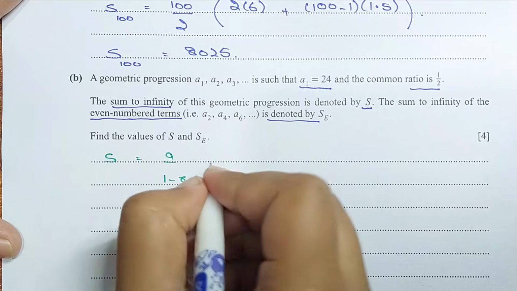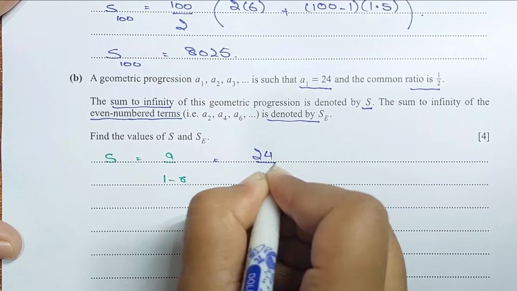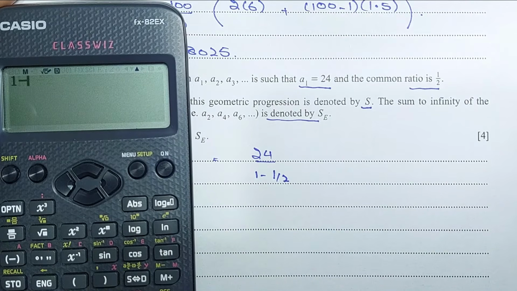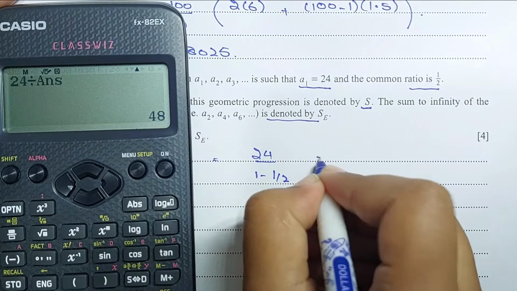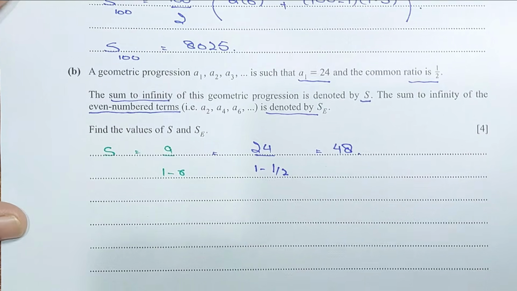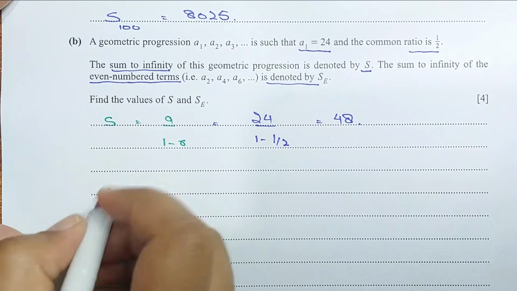So a is the first term, which is 24, over 1 minus r, where r is half. 1 minus 1 by 2, and 24 divided by that gives the answer. This is 48. So the sum to infinity is 48, and we have to find the even terms first, right?